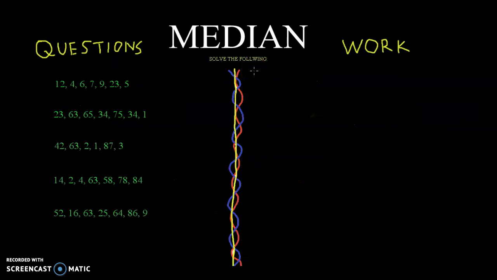So today we're going to learn about the median and how to solve for the median. So let's start. What is median? Median is like trying to find the middle. That's why it's called median. You find the average, or just like the mean. Remember the mean? So it's just like that. You basically find the middle of the set of numbers that are given.